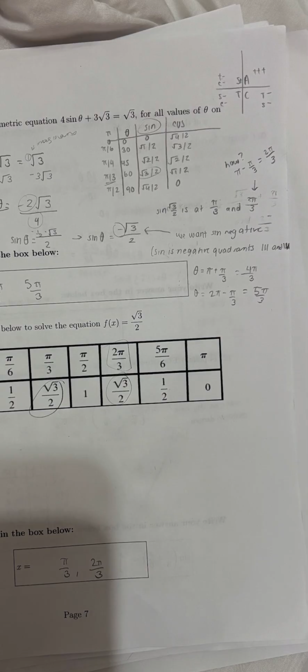We want to isolate sine, so we must divide by 4 on each side. We are left with sine equals 1/2 times negative radical 3 over 2. If we simplify this further, we get sine equals negative radical 3 over 2. So radical 3 over 2 sine is at pi over 3 and 2 pi over 3. How is it at 2 pi over 3? Because pi minus pi over 3 equals 2 pi over 3.